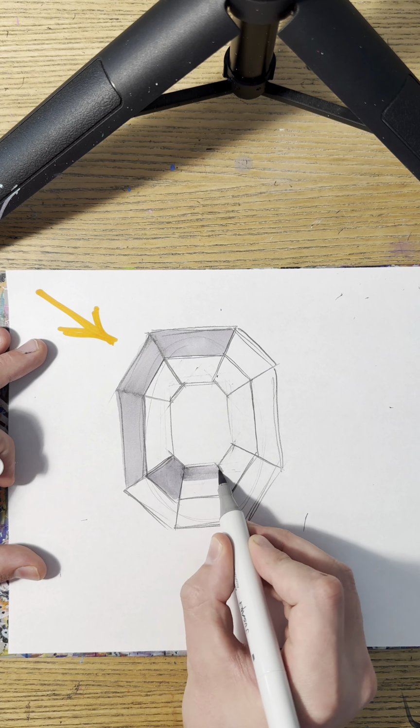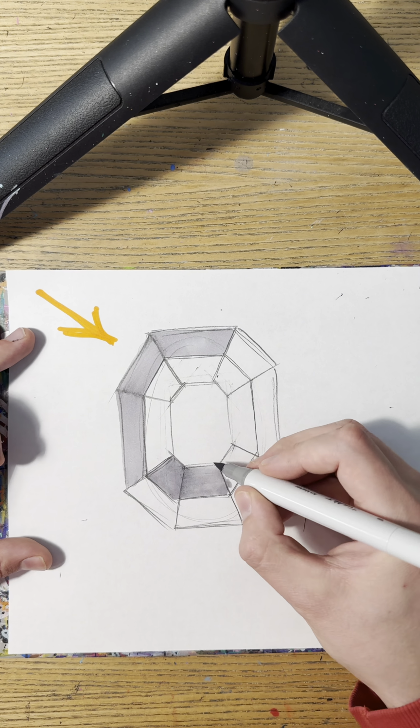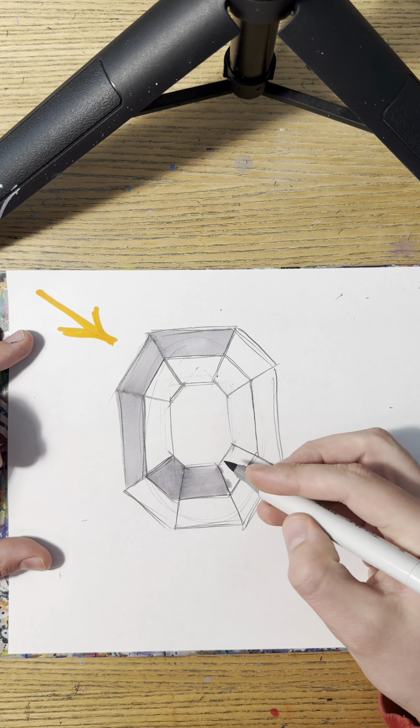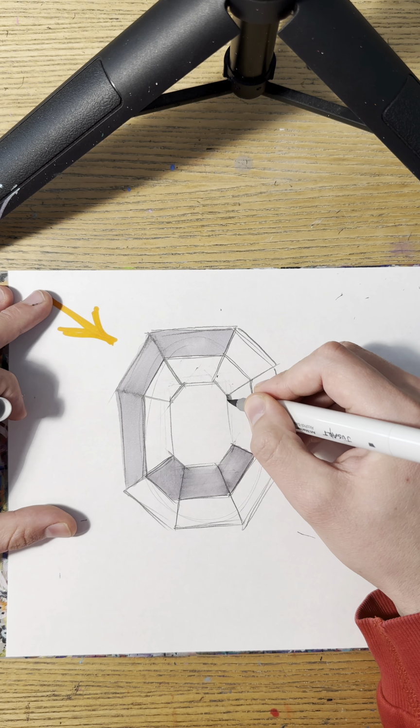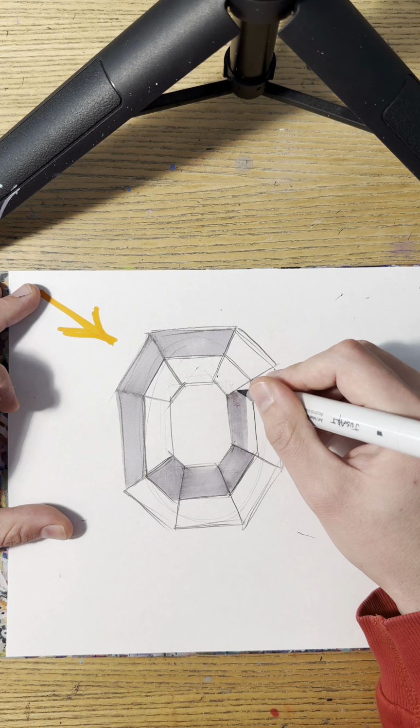Then this next section has very obvious top and bottom. We're going to fill in the top with the lighter color. Same with this next section, very obvious top and bottom. So we're going to fill in the top with the lighter color. Then this next straight section, there's a left and a right side. Light is coming from the top left, so we're going to fill in the left side of it.